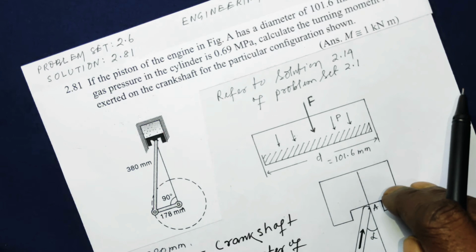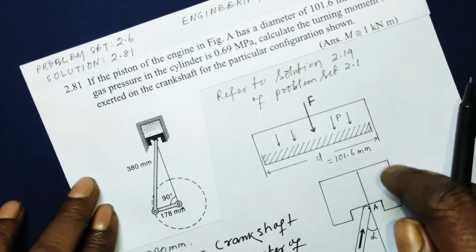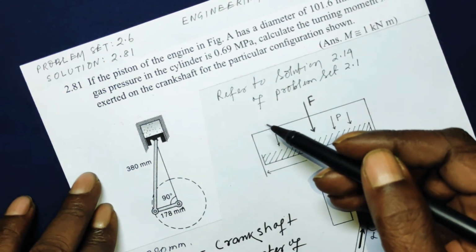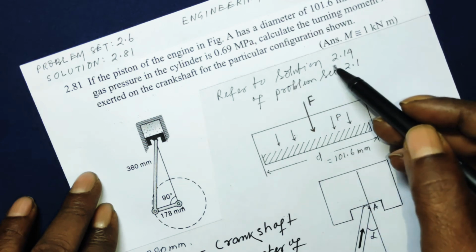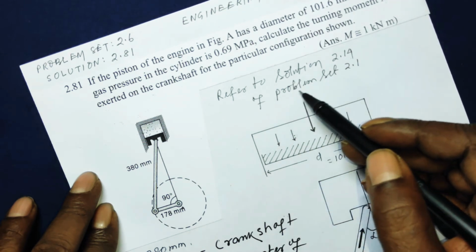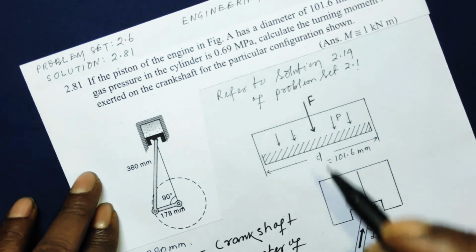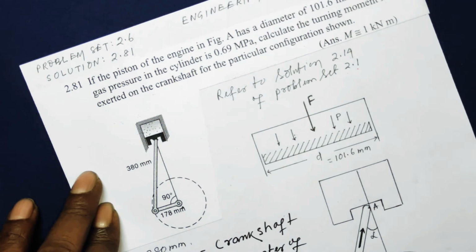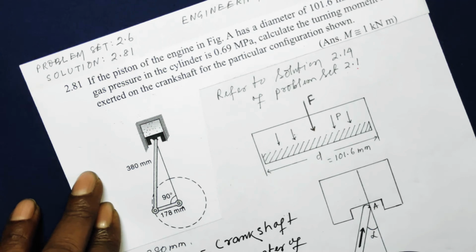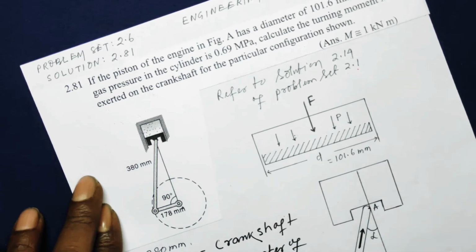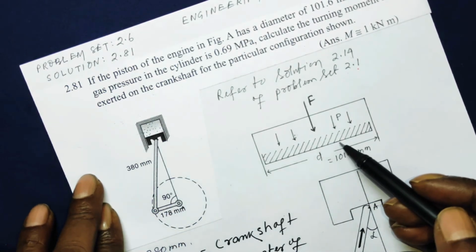Now, before you do this numerical problem, I would suggest you should go to solution 2.14 of problem set 2.1, where I have discussed the various parts of the crankshaft, the connecting rod, and how it operates. Then come back here. And the piston, I have redrawn it here.